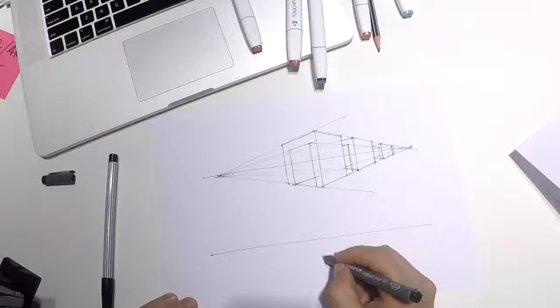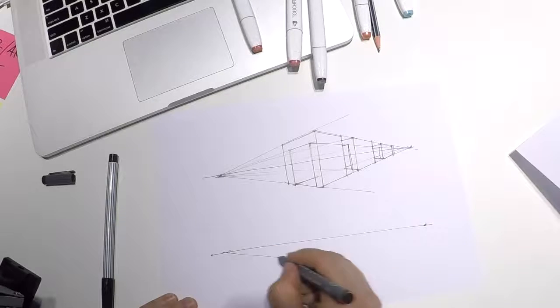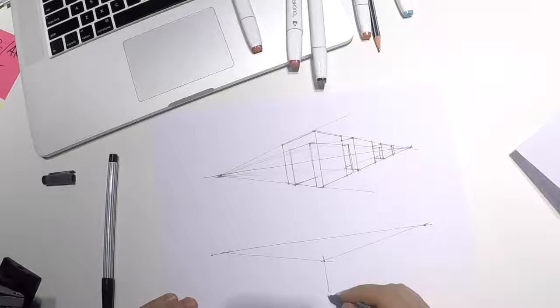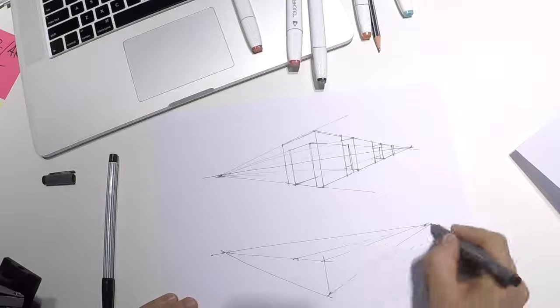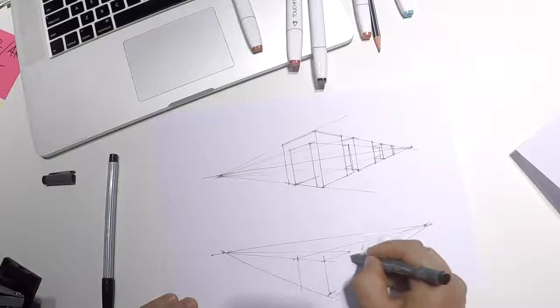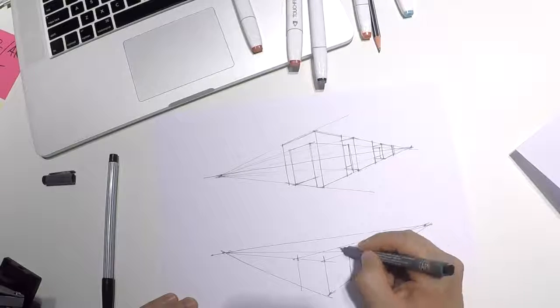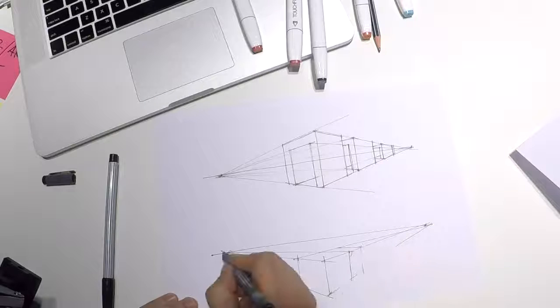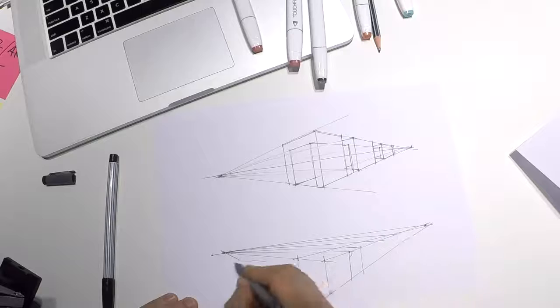So one more time, this time I will put the object below eye level, below the horizontal line, so the eye level will be above the object, and in this case we see our object a little bit from the top. You can see the top surface of those cubes.